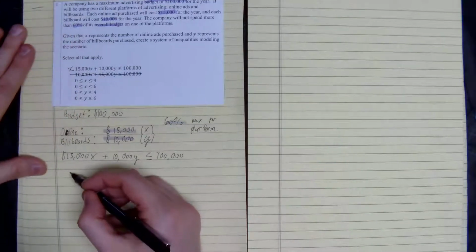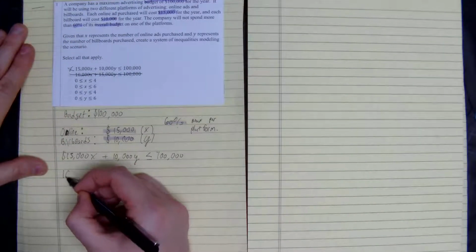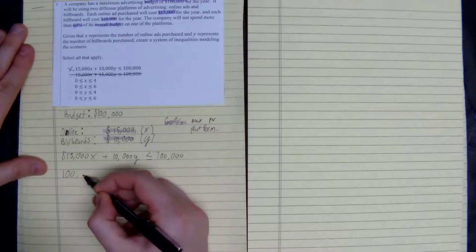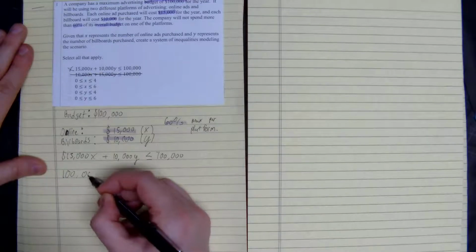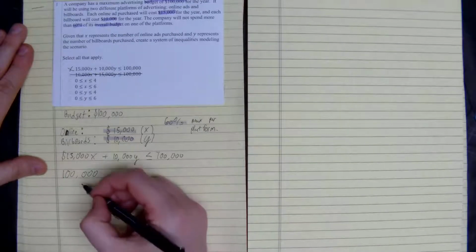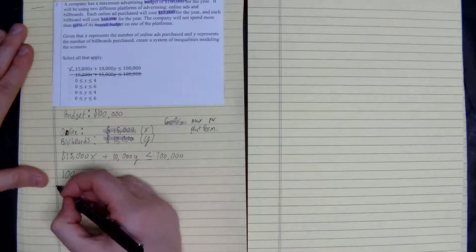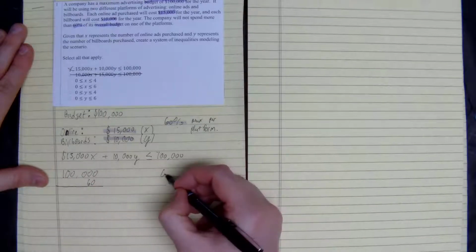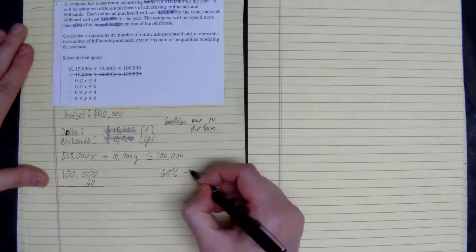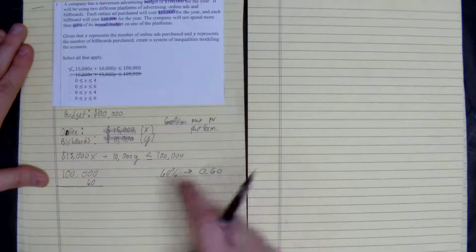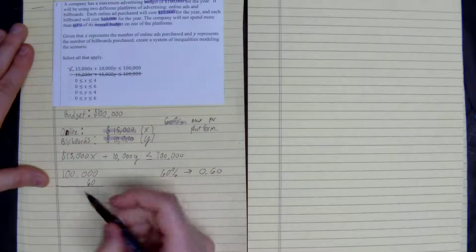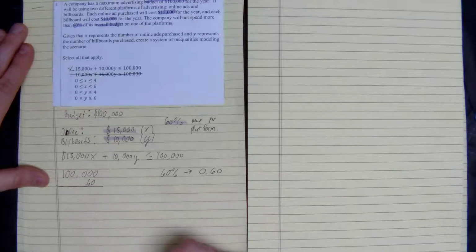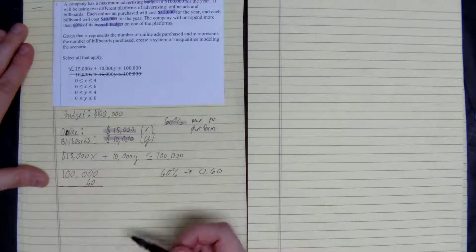We're going to do a little multiplication, 100,000 times 60. And remember, 60% is the same as saying 0.60. We can't use the percent, so we're multiplying by 0.60.